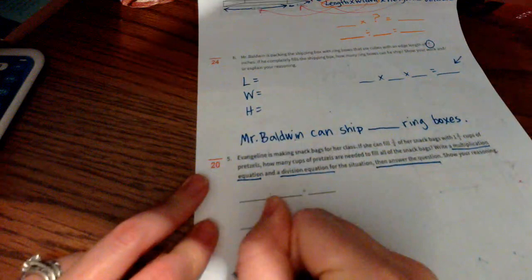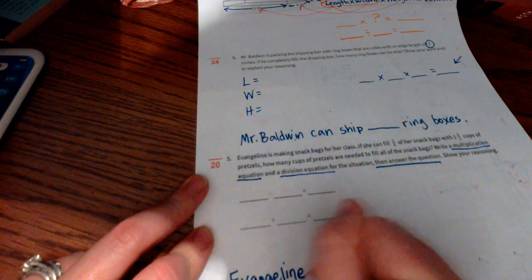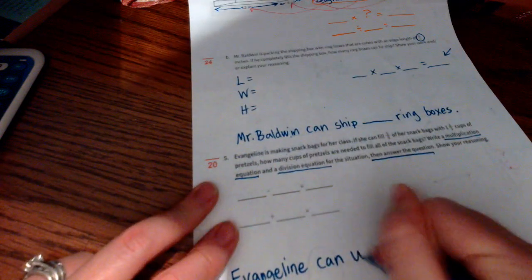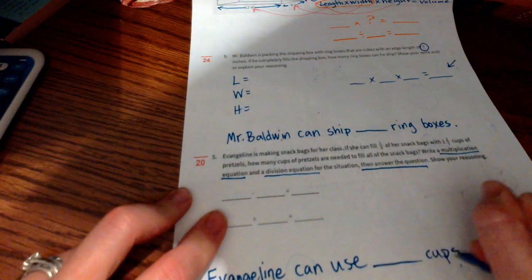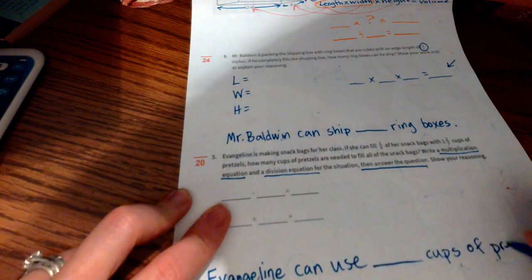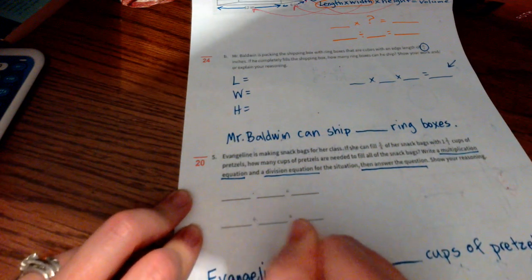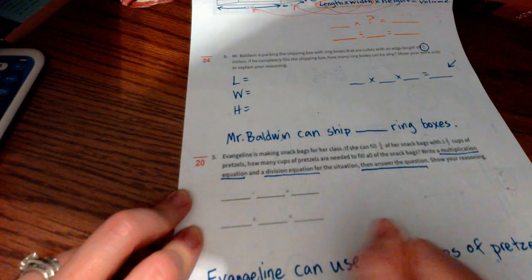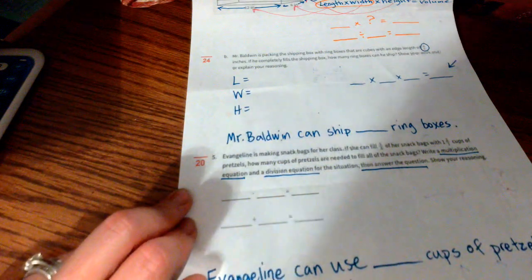So in the end, after you solve this, you should be able to answer and say, Evangeline, I love that name, can use blank, might be a mixed number, whatever, blank cups of pretzels to fill her snack bags. Right? I showed you exactly how to do this on the study guide step by step.